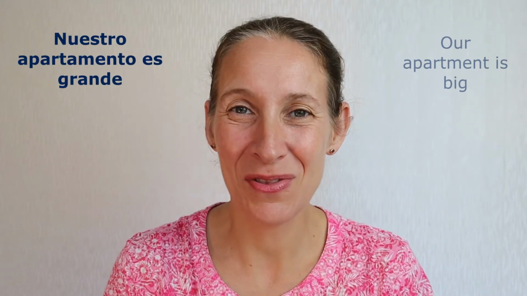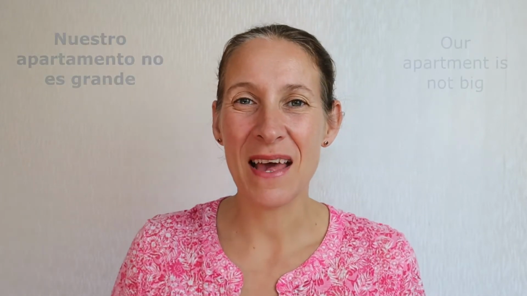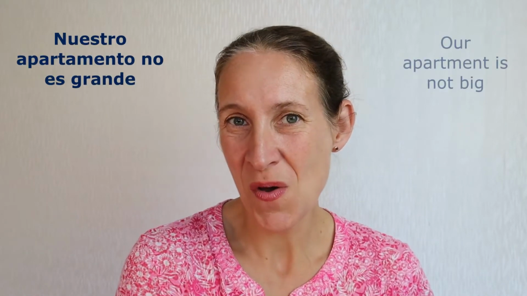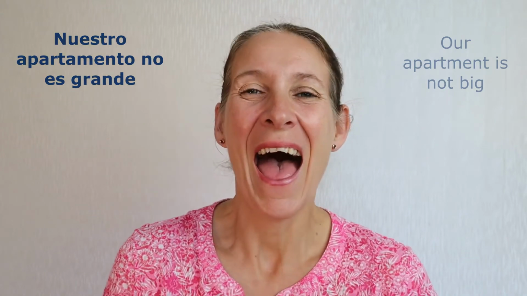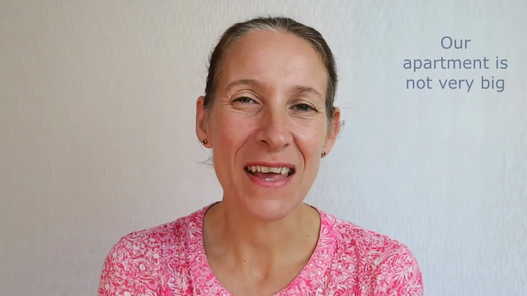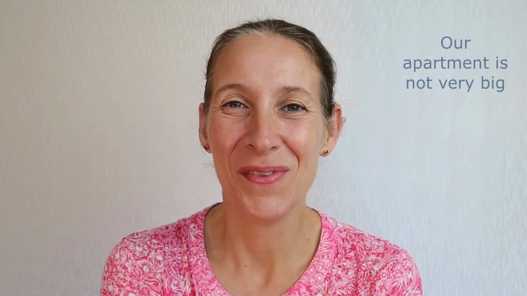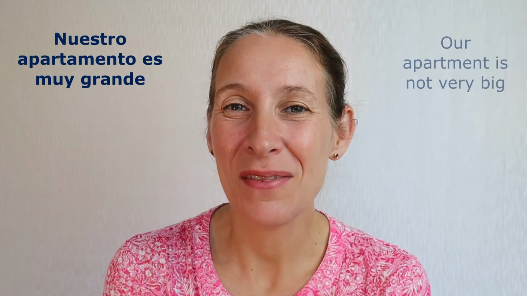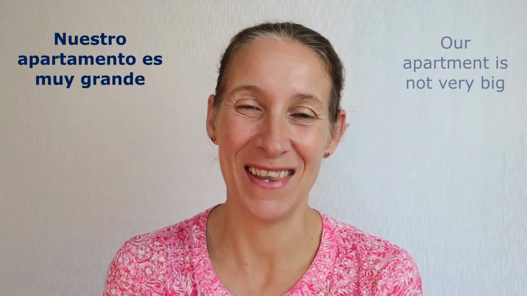Nuestro apartamento es grande. If you want to make that negative, just put no in front of the es, okay? And why not say it's not very big? How do you say very? Well, our apartment is not very big. Nuestro apartamento no es muy grande.